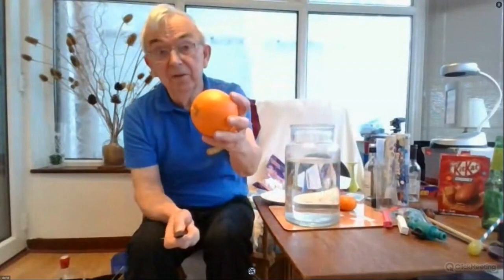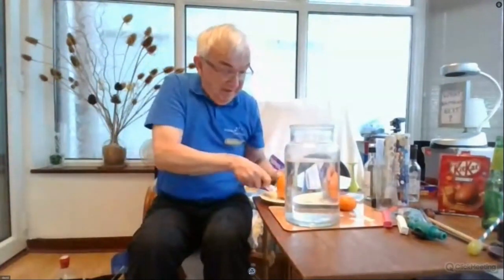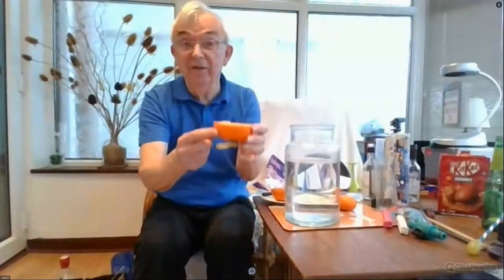Or following in Jules' footsteps here, take an orange, cut it in two. And what will happen when we float this orange? It will float because it's still got its skin on. But will it float like that? Or will it float like that? Which way do you think? A lot of people will say it will float like this because they're thinking of a boat.